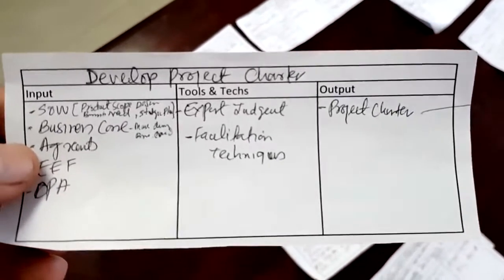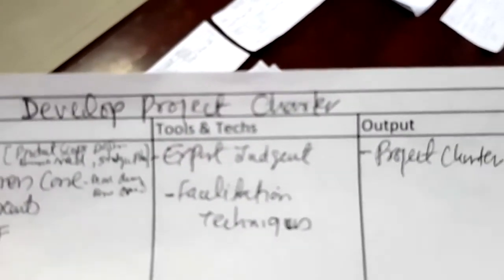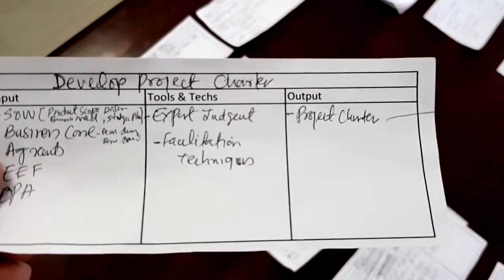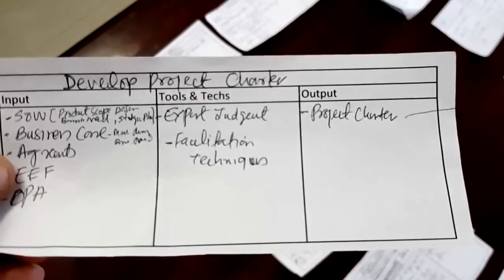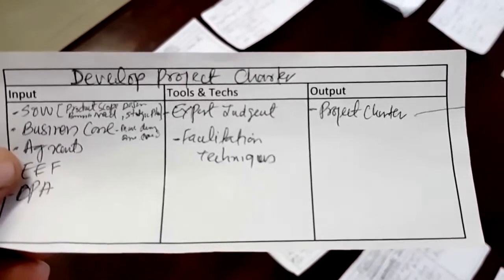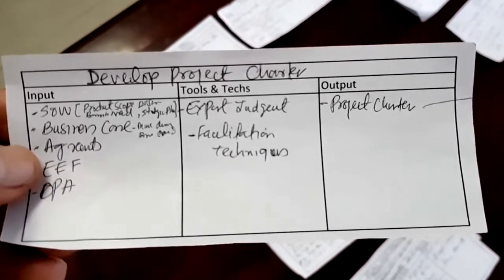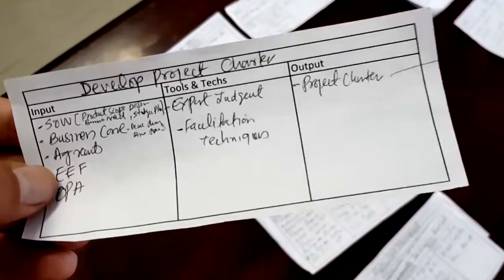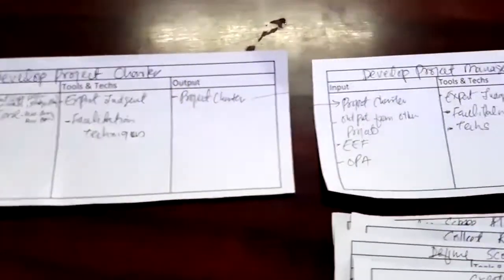For example, I started with Develop Project Charter as a heading, and then I asked what I'm going to get out of this. So it was the project charter. Then I thought, how can the project charter be developed? I said we need experts for expert judgment, and then we need some facilitation techniques, and these two techniques we'll be using on the inputs, which are the statement of work, business case, agreements, and some enterprise environmental factors and organizational process assets. And accordingly I continued the flow.